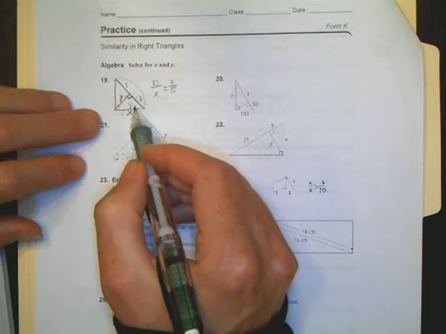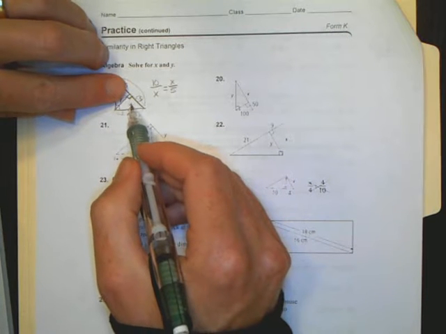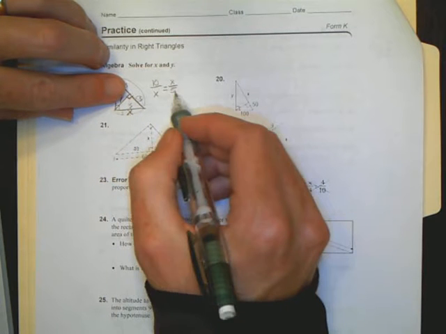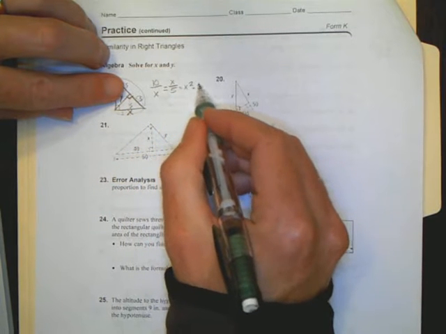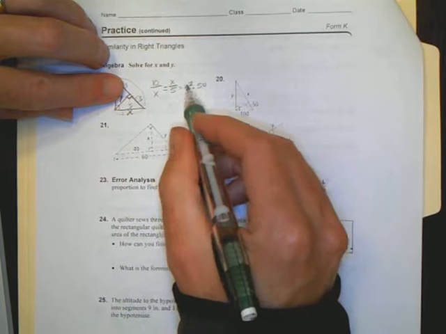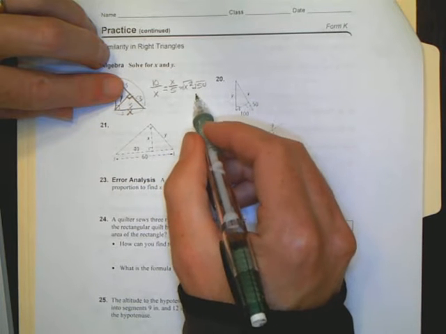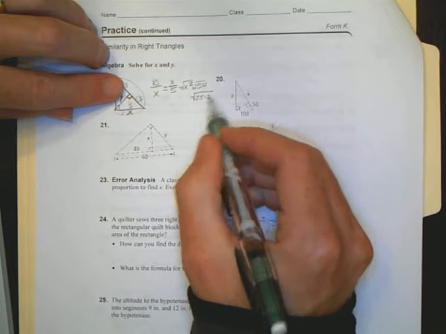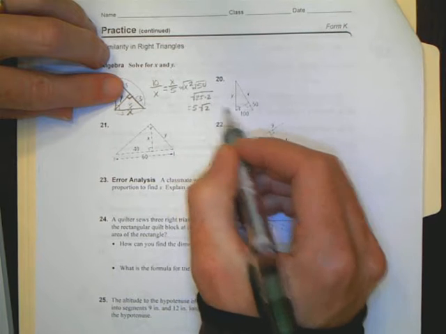And then when I took the small triangle, I said, well, in the small triangle, my hypotenuse, the small one, is x, and my base is 5. So now I can cross multiply and end up with x squared equals 50. To get x by itself, I take the square root of both sides. 50 is the same as 25 times 2. And the square root of 25 is 5, and I'm left with a 2 under the radical for the value of x.